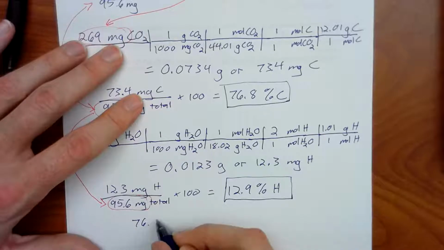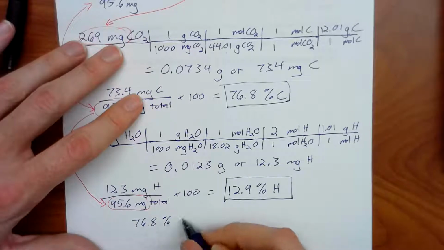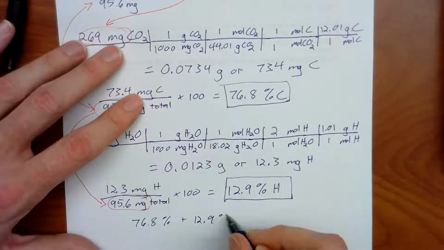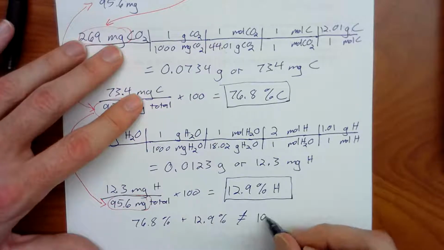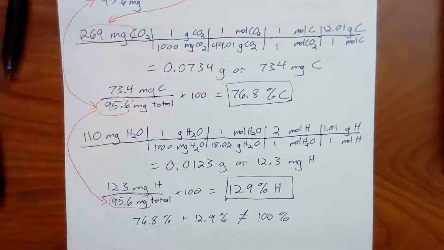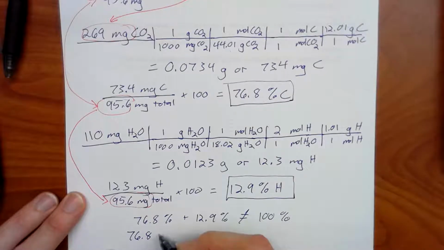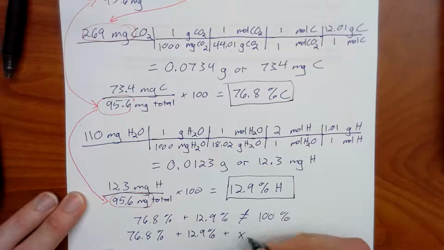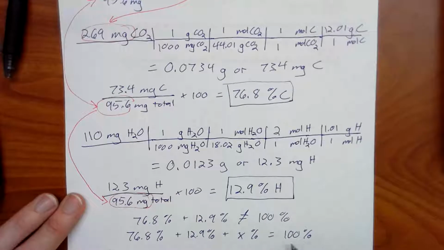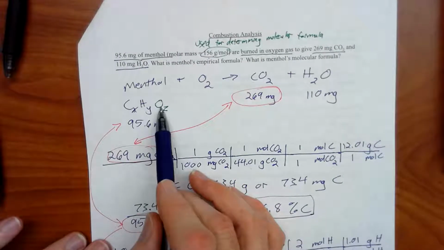Now you may notice 76.8% plus 12.9% does not equal 100%. So that means that whatever is left over, the percent left over, needs to be oxygen. Very nice. So 76.8% plus 12.9% plus some X number of percent needs to equal 100%. This whole thing is 100% of this.